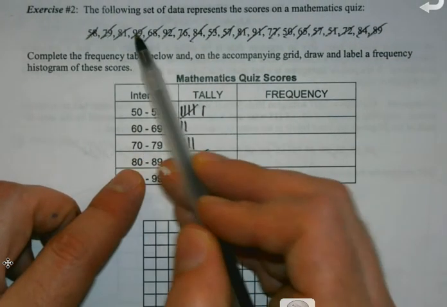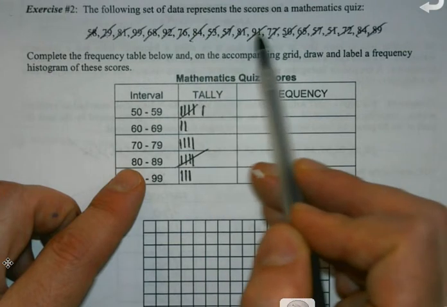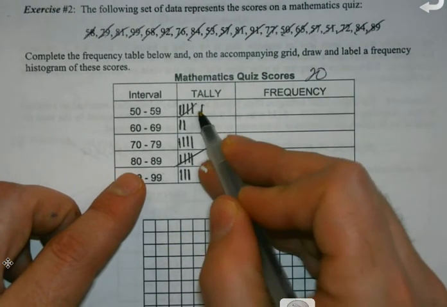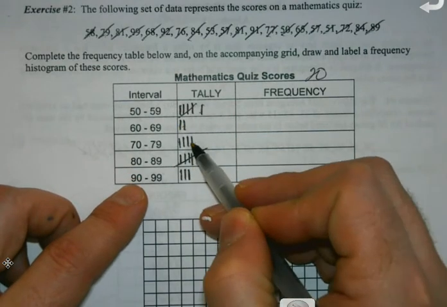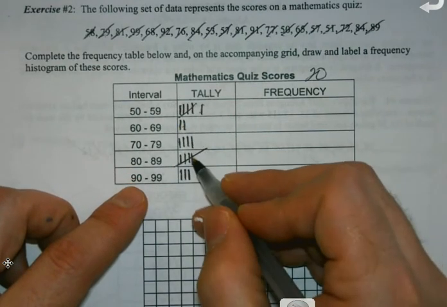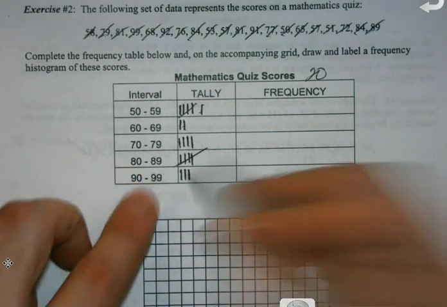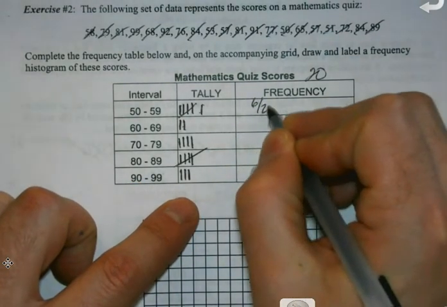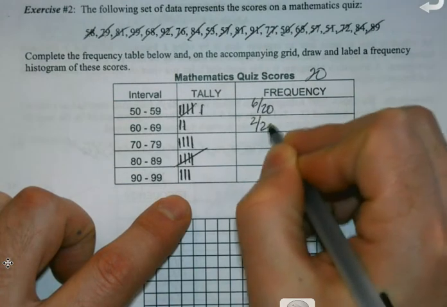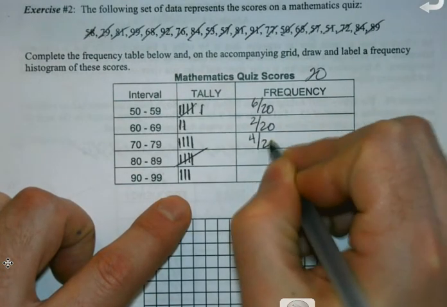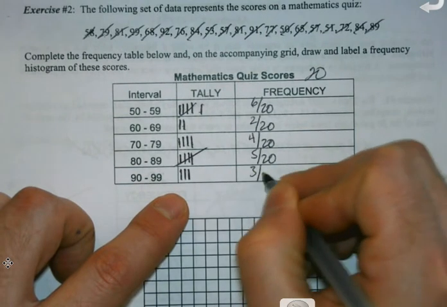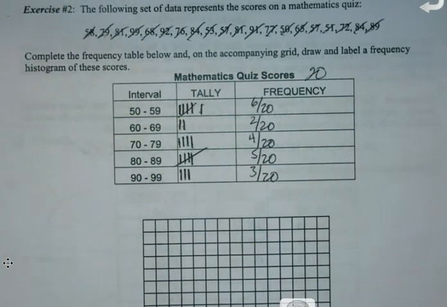1, 2, 3, 4, 13, 14, 15, 16, 17, 18, 19. Okay, 20 there. 6 and 2 is 8, and 4 is 12, and 5 is 17, and 3 is 20. Okay, I'm feeling good now. I just wanted to double check myself. So 6 out of 20, 2 out of 20, 4 out of 20, 5 out of 20, 3 out of 20. And again, those all add up to 20, so I'm feeling good.